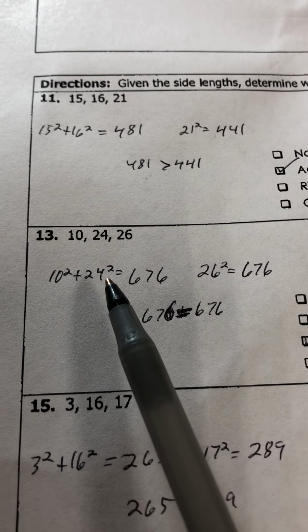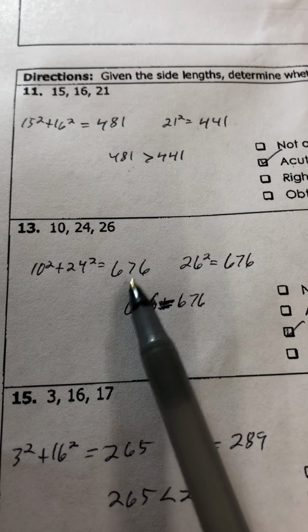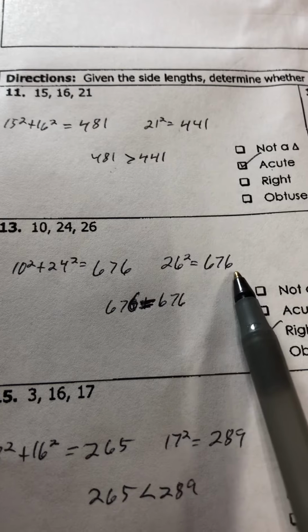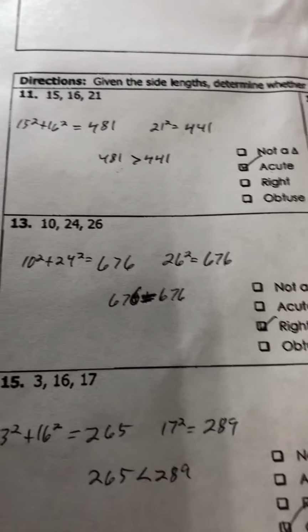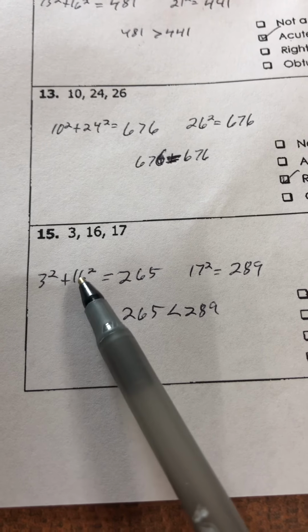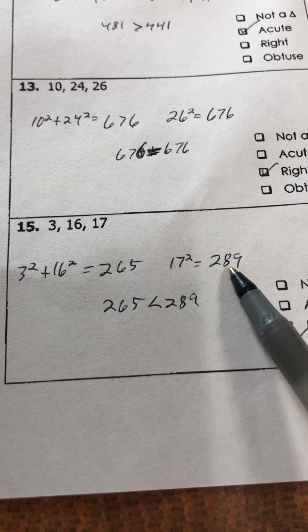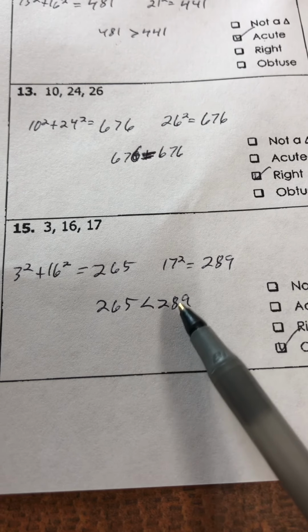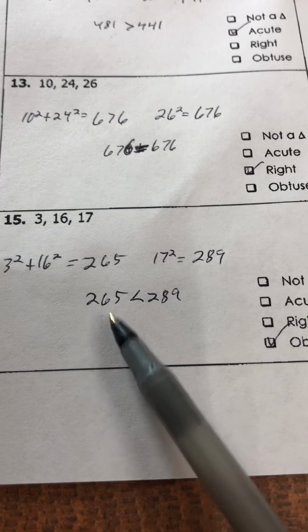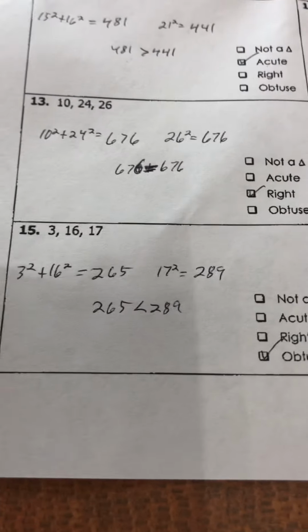10 squared and 24 squared give me 676. 26 squared gives me 676. They are equal. That means it's a right triangle. And lastly, a squared plus b squared gives me 265. C squared equals 289. And so the 289, the c squared, is greater than the a squared plus b squared. So I am going to have an obtuse triangle there.